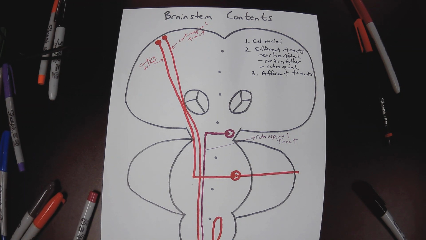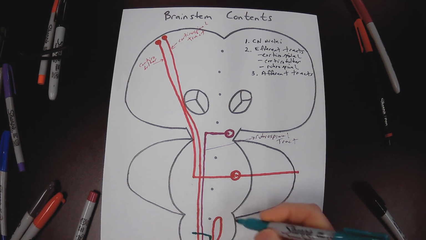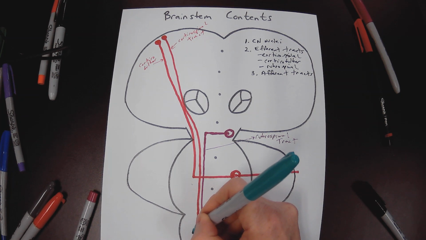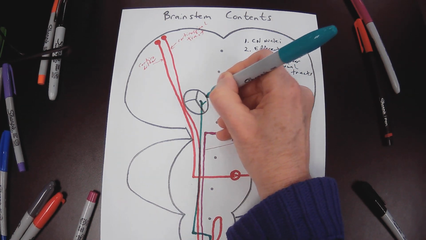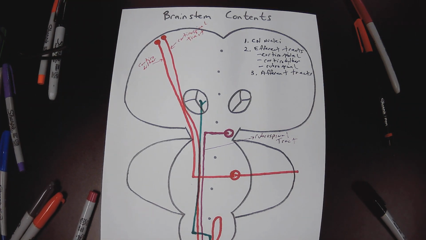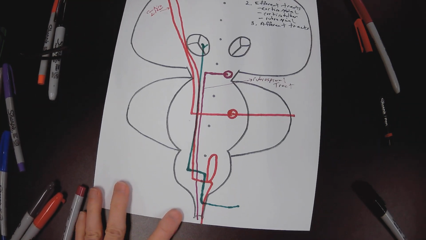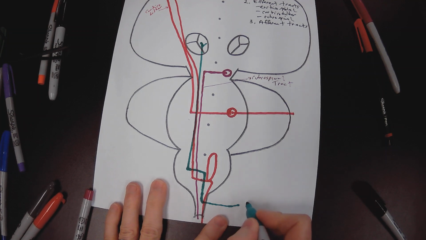Okay. We think about what's happening with DCML. So DCML is going to come in from one side, going to stay ipsilateral to the level of the medulla, come in, and then ascend, or decussate, ascend as the medial lemniscus all the way up to the VPL, the thalamus. This is going to be my DCML.